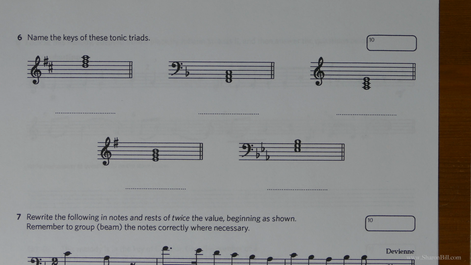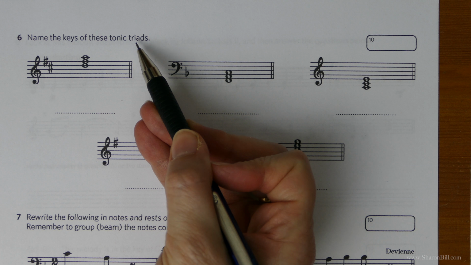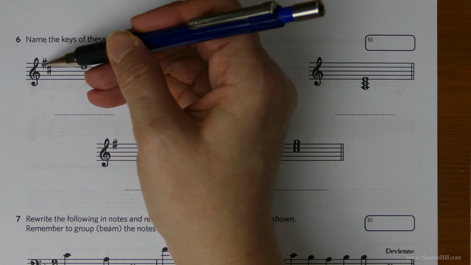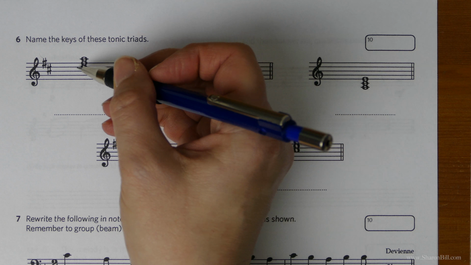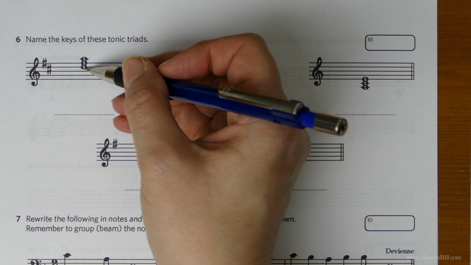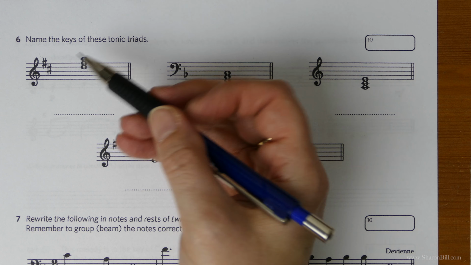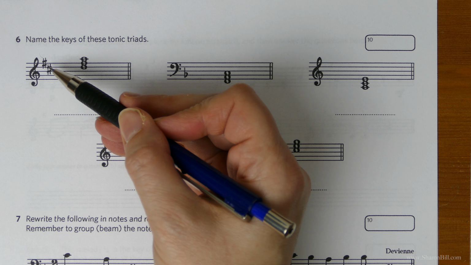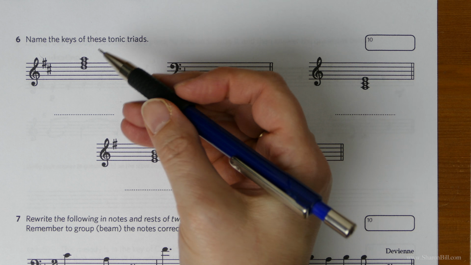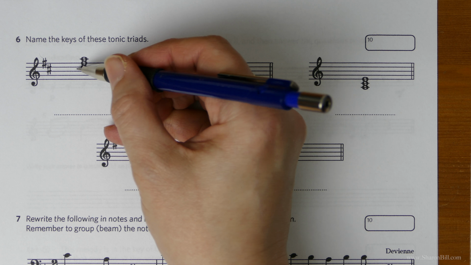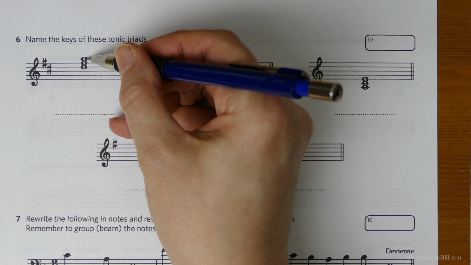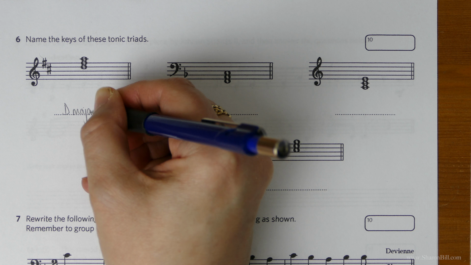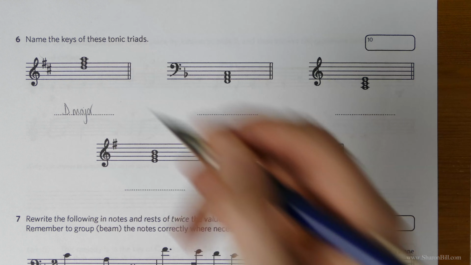So question 6 asks us to name the keys of these tonic triads. So there are 2 clues that we'll need to be looking at. We need to look at the key signature, but we also need to look at the bottom note, the tonic note, the key note here, and the notes that are in the triad. So here we've got a key signature of 2 sharps. So we've got F sharps and C sharps, but we don't know if that's a major or a minor key signature yet. And so if we count up, we can see that we've got a key note or tonic of D. We've got D, F sharp, A. And so it must be D major, because D major begins on D, of course, and has 2 sharps in the key signature.